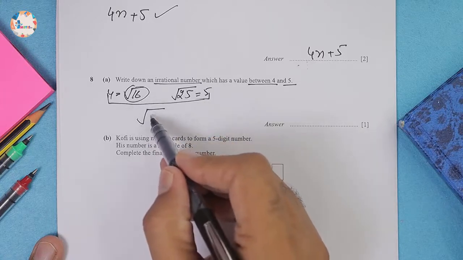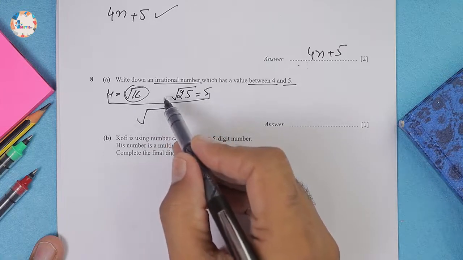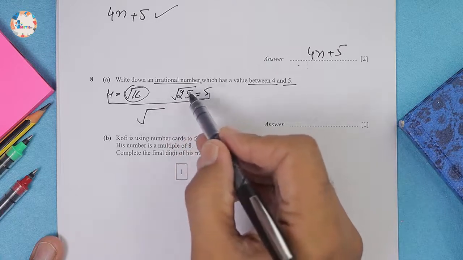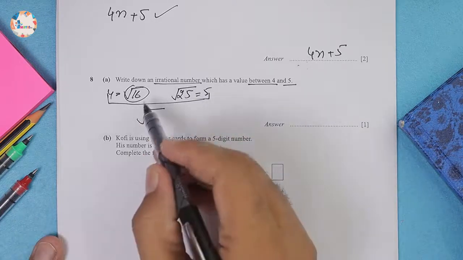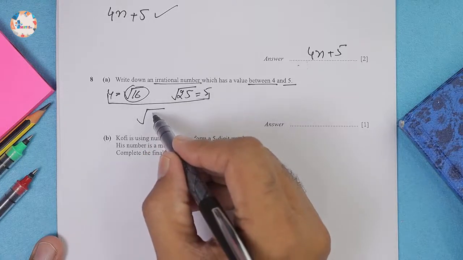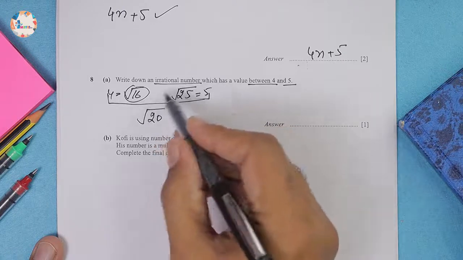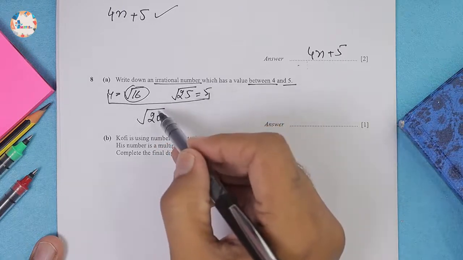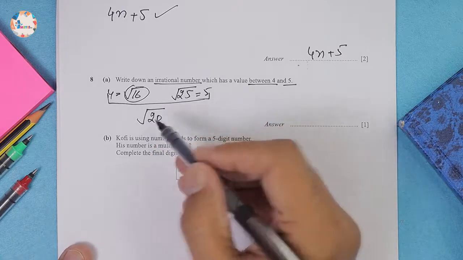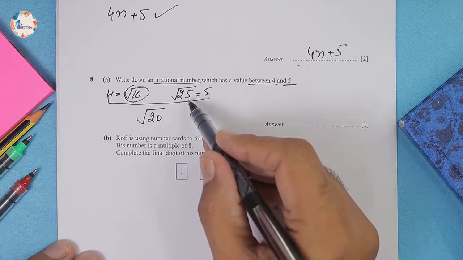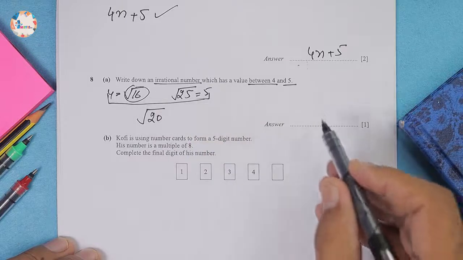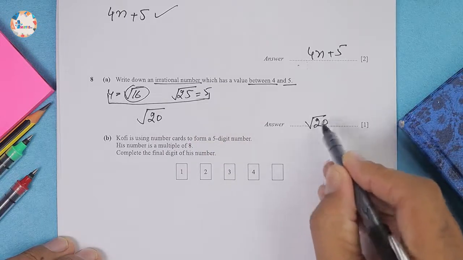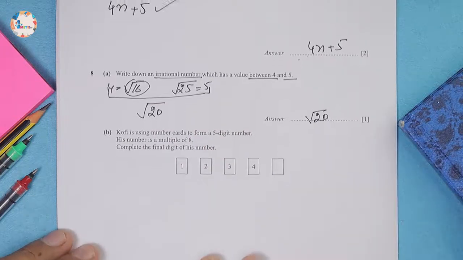Like we can take 17, 18, 19, 20, 21, 22 up to 25. We can't take 16, we can't take 25. So I'm writing, for example, the square root of 20, or we can write 17 or 18. It should be less than 25 and more than 16. So our answer I'm mentioning over here.